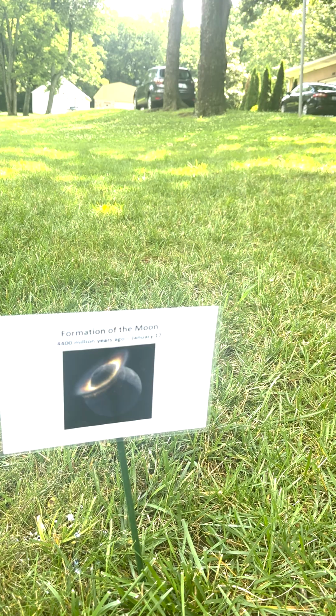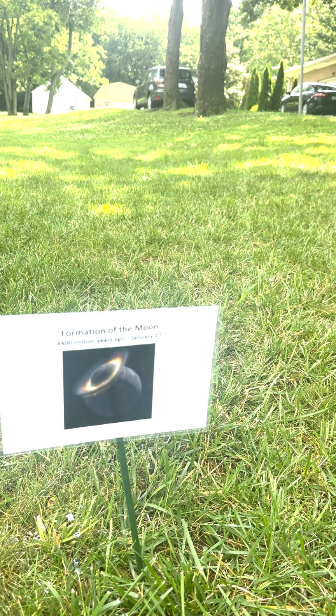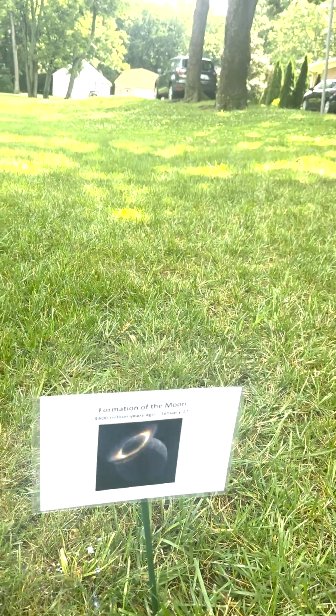Plus, being so close back then, it generated massive ocean tides that churned up the chemical ingredients needed to kickstart life. So yeah, standing here just 4.3 meters into our 100-meter track, we are looking at the exact event that set the stage for everything else to come.